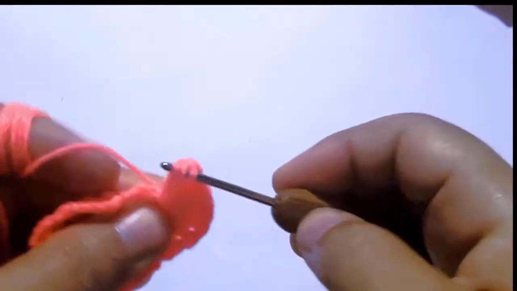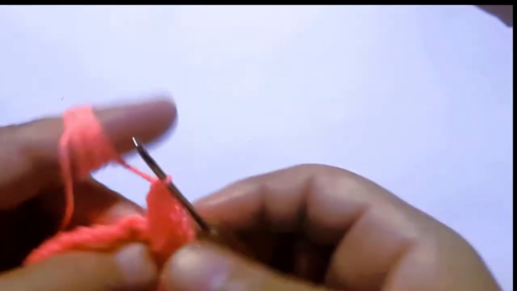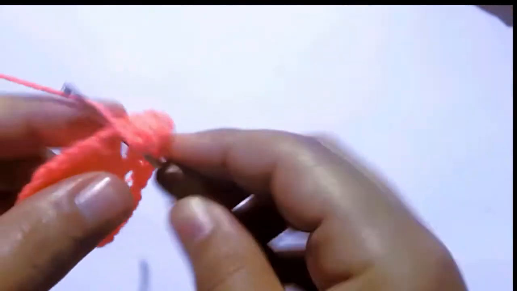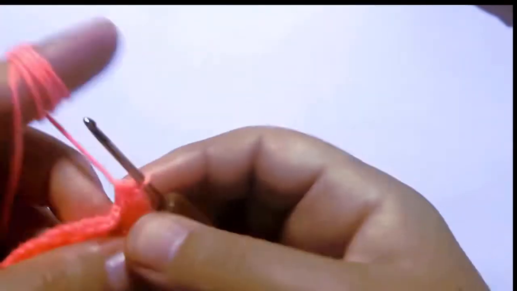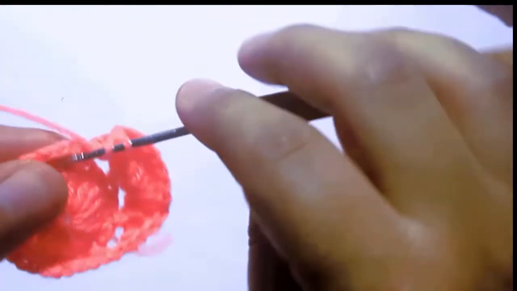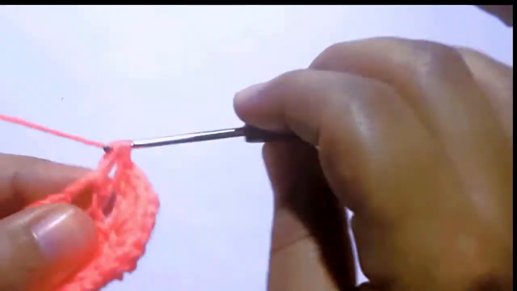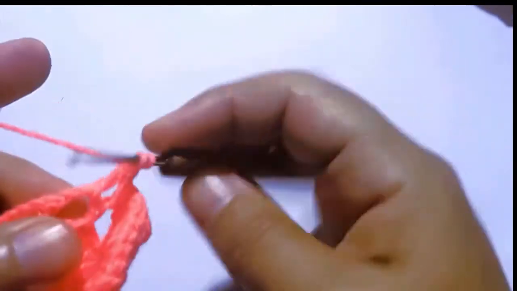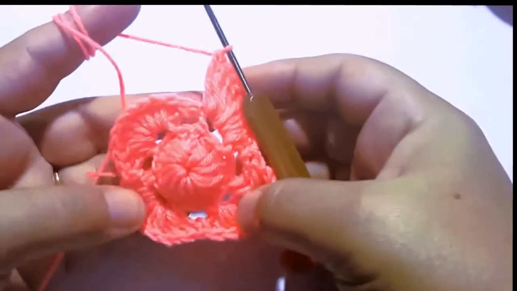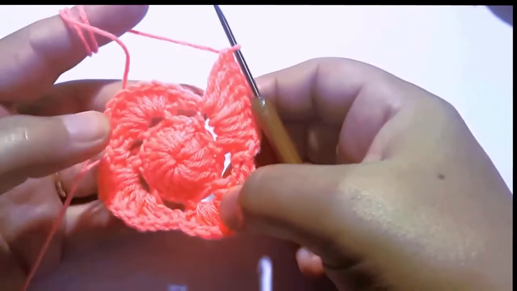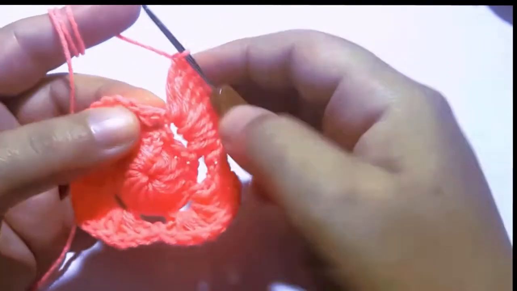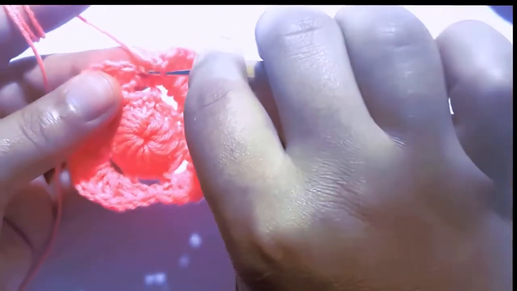Make 1 single crochet in the next space. Then 9 double crochet in the next space, and so on. Join with a slip stitch.